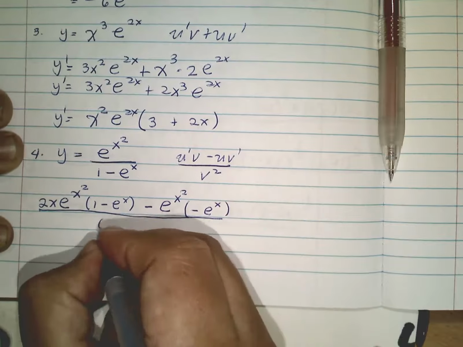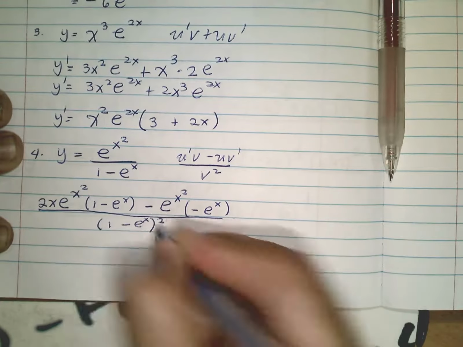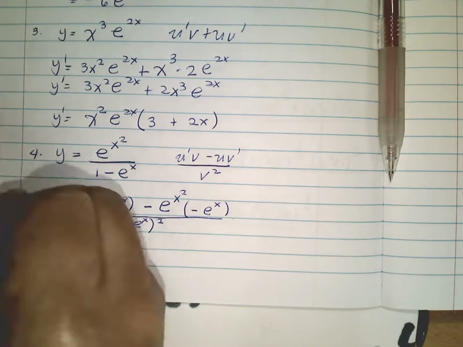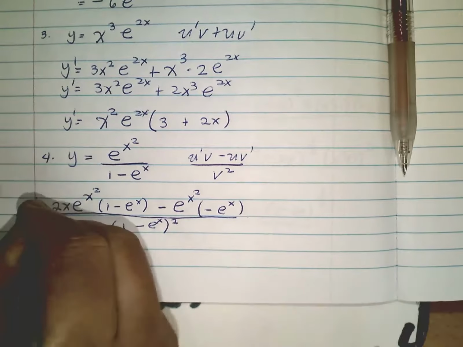V squared is 1 minus e to the x raised to 2. So this is now your y prime.